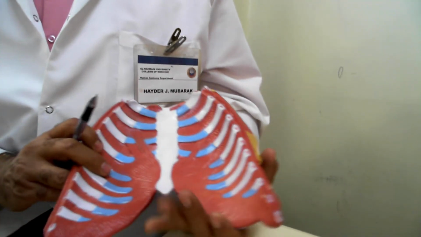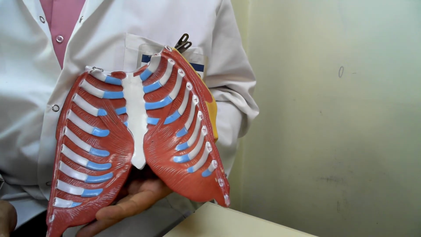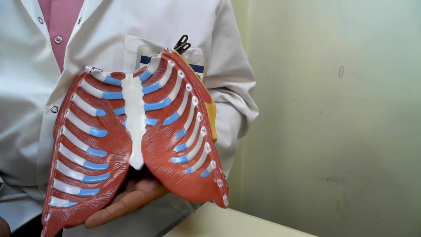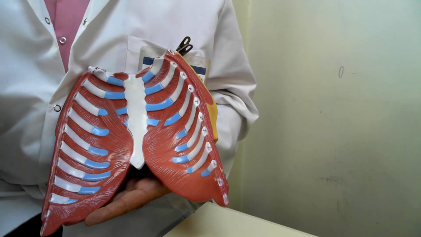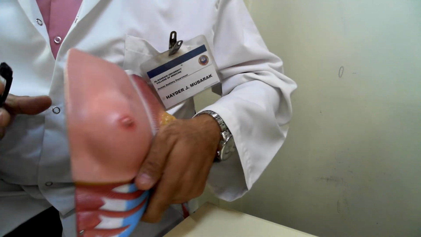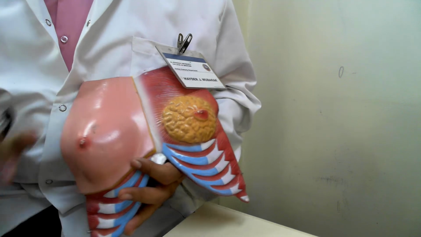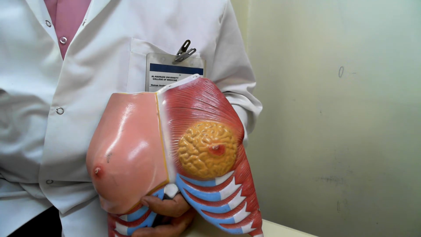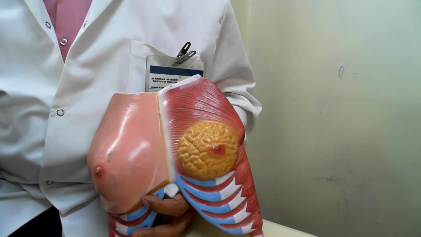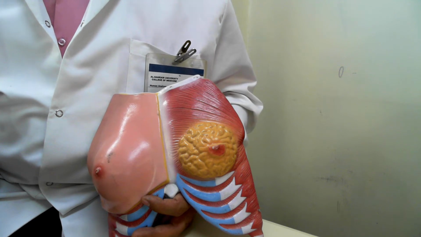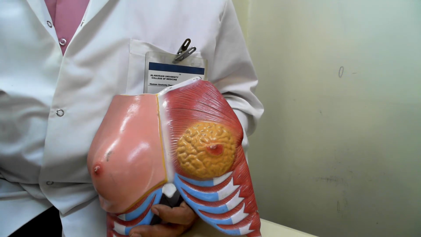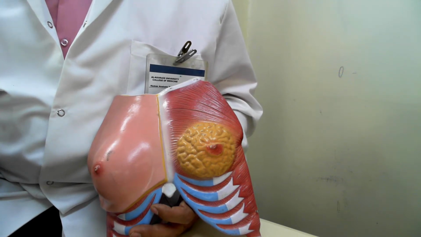Good morning. Our lab session today is about the subject of muscles of the thoracic cage. Muscles of the thoracic cage could be classified, as in the lecture, into extrinsic muscles and intrinsic muscles. The term extrinsic is applied for any muscle that is functioning on the upper limb or on the anterior abdominal wall, but it is attached to the thoracic cage.